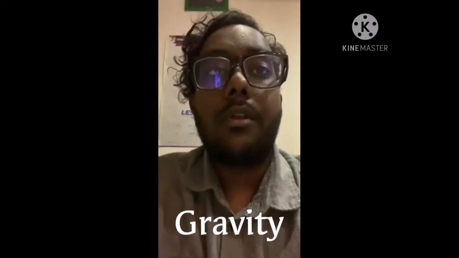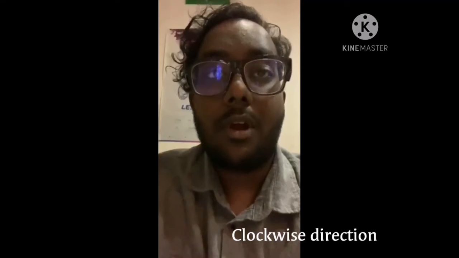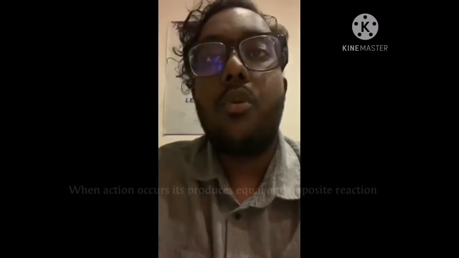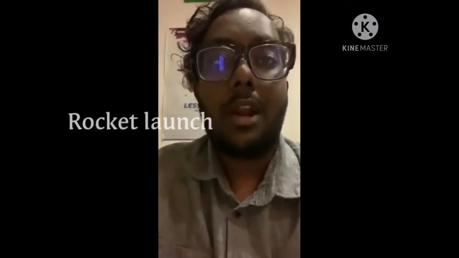So from the experiment, we can see that gravity pushes the water out of the holes at the bottom of the can at a great force. Since the holes are angled slightly, the water comes out in a clockwise direction, and because this force is great, it helps push the can along its axis in another direction. This proves that when an action occurs, it produces an equal and opposite reaction, Newton's third law. Other more complex examples of the third law are when a rocket launches and when a bullet is fired.